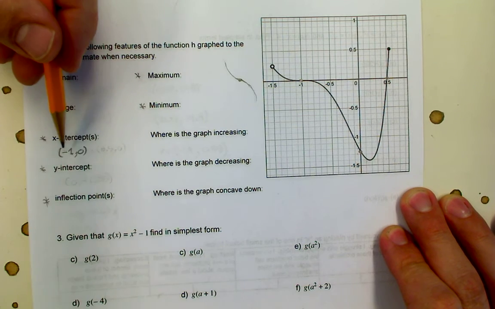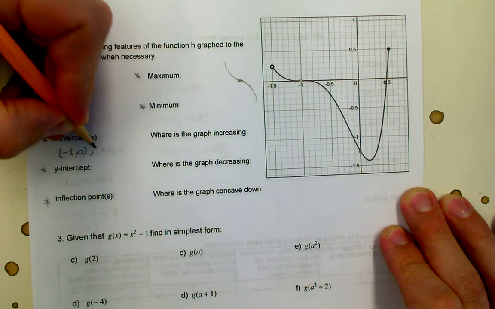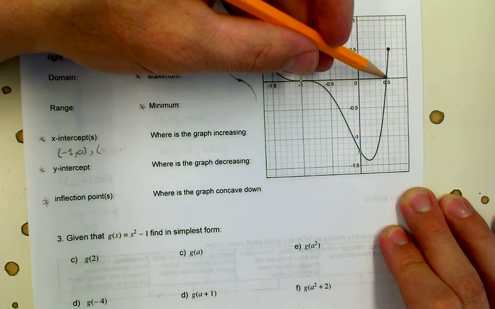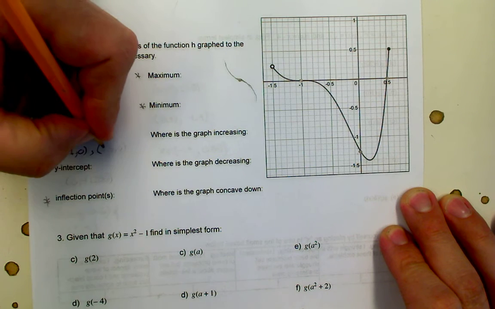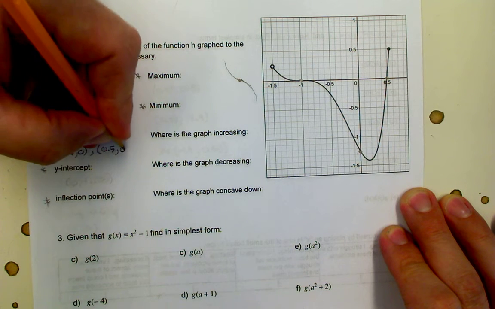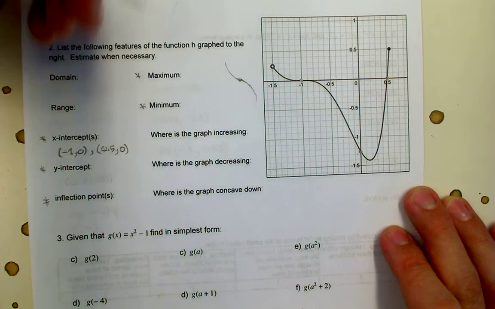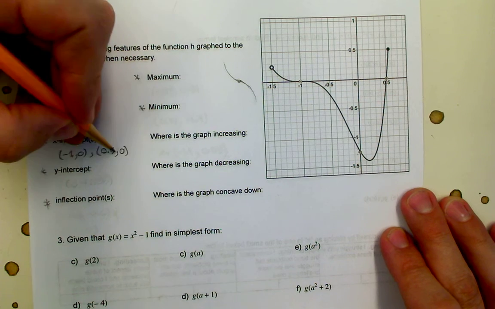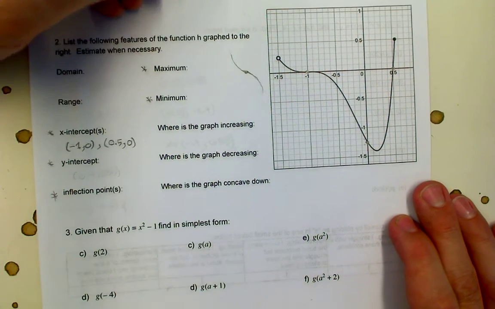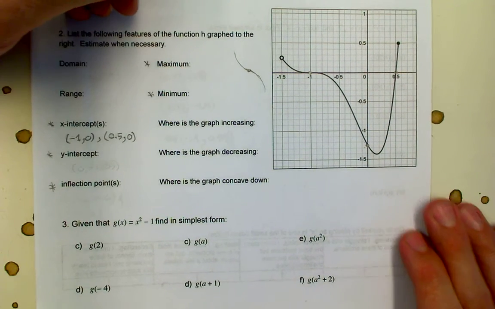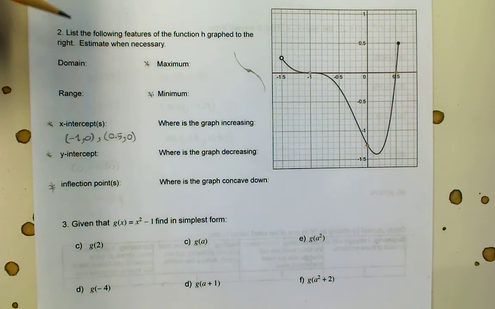Notice I use the x and y values. Similarly, for this x-intercept over here, I'm going to list the x value and the y value, because the x and y-intercepts are points, and we should include the x and the y values. That is, we should write the entire ordered pair when we locate a point on the plane.